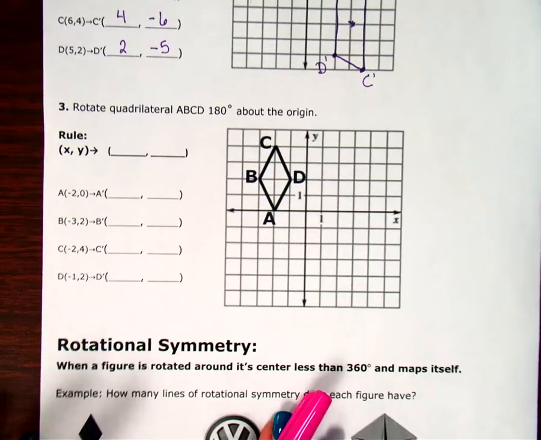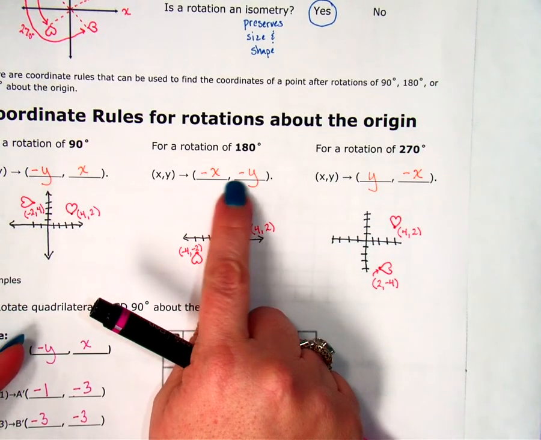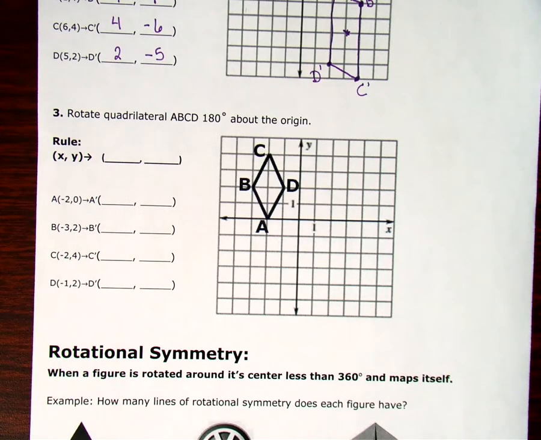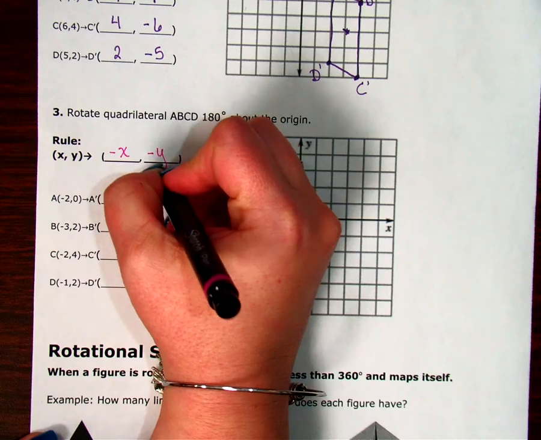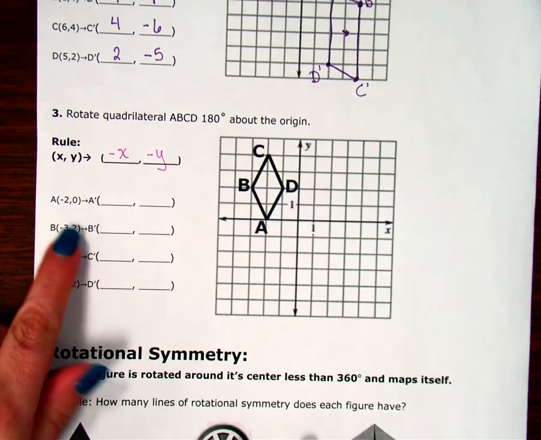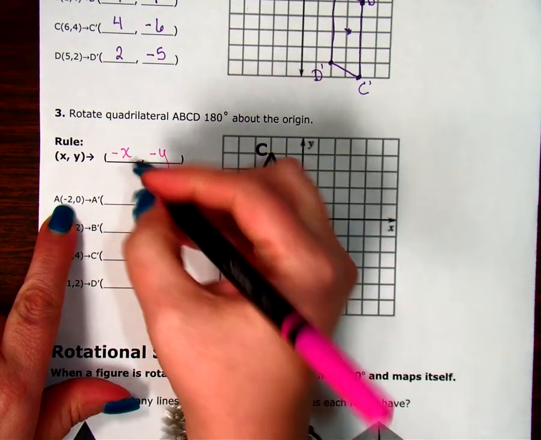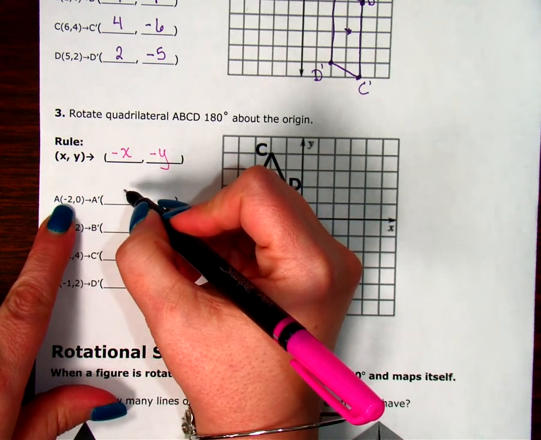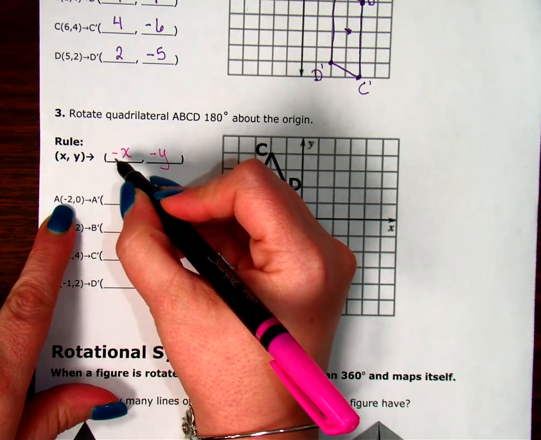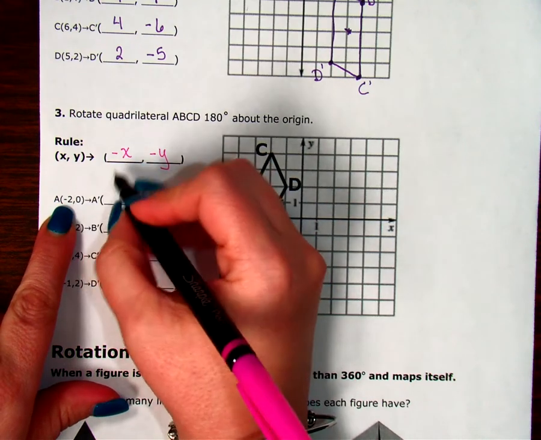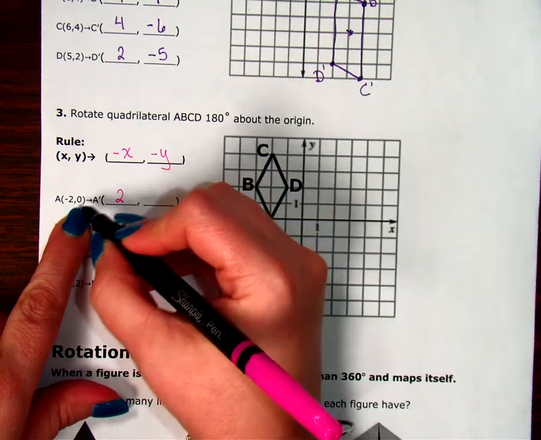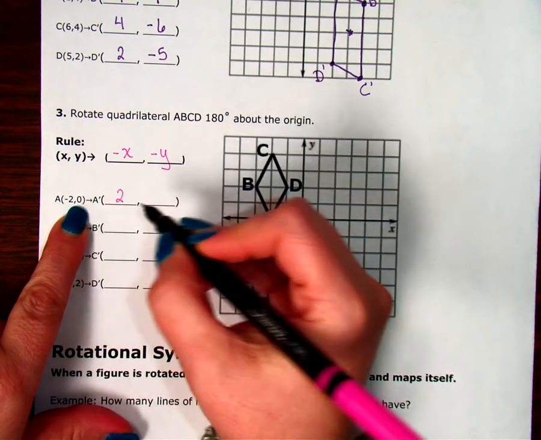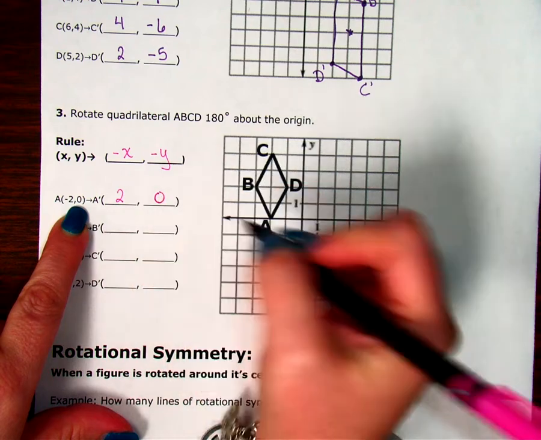My rule for a 180-degree rotation is the opposite of x, the opposite of y. So I'm going to write down my rule, the opposite of x, the opposite of y. Okay, so when I see a negative 2 and then I have a negative x, I don't just leave it as a negative 2. Remember, this means the opposite of x. So if I have a negative 2 here, I'm going to do the opposite of that, which is going to be a positive 2. Then the opposite of y. Now 0 doesn't have an opposite, so it stays just 0.